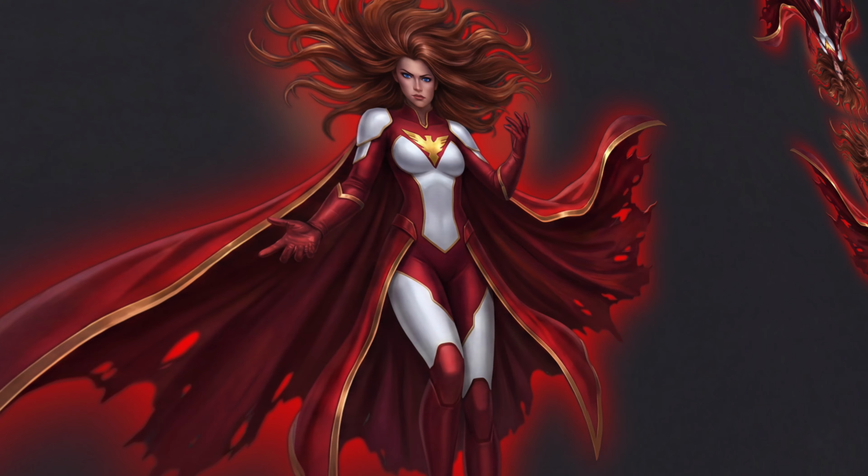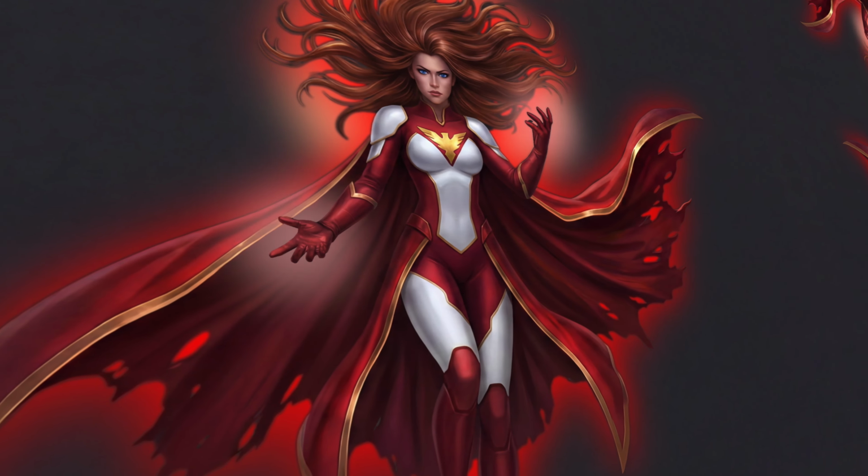Today, with Pixelmator Pro, I will show you a very easy way to create a glowing effect.